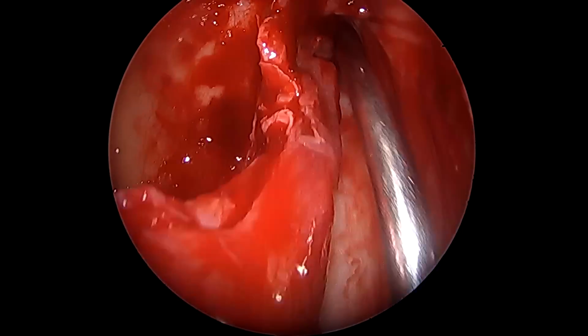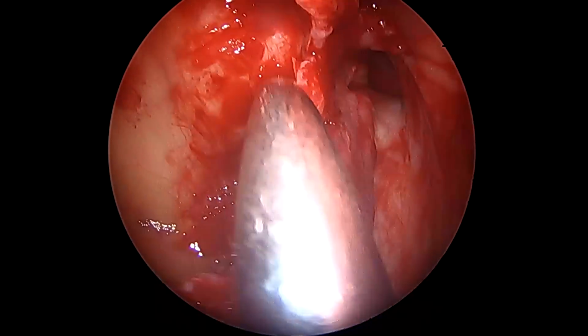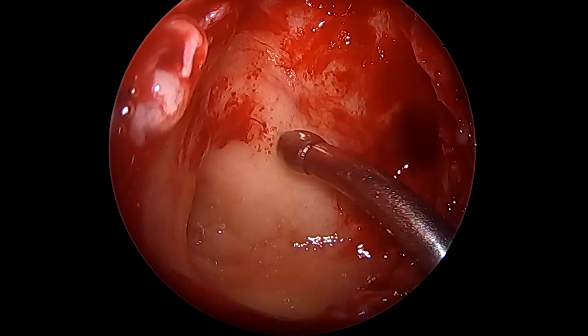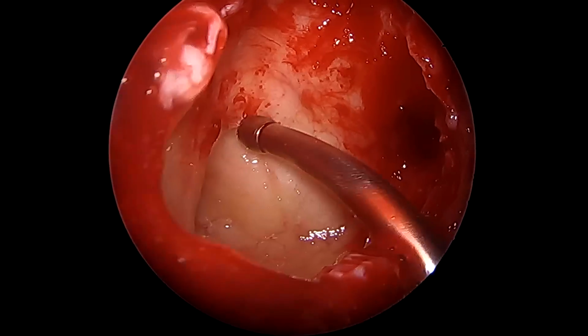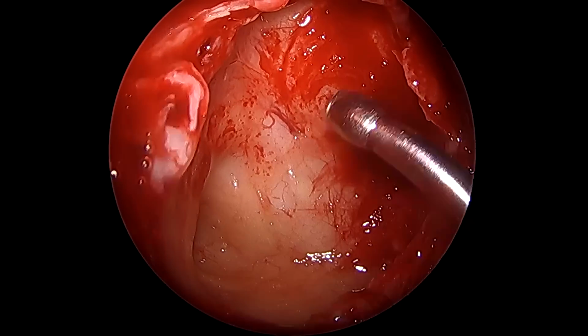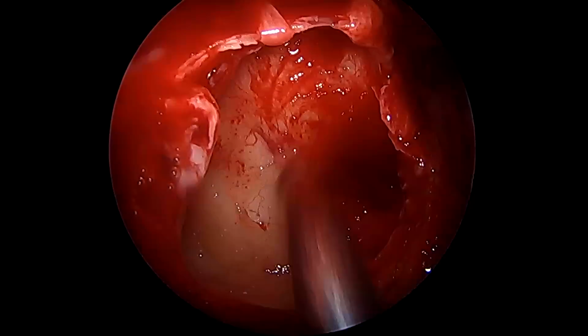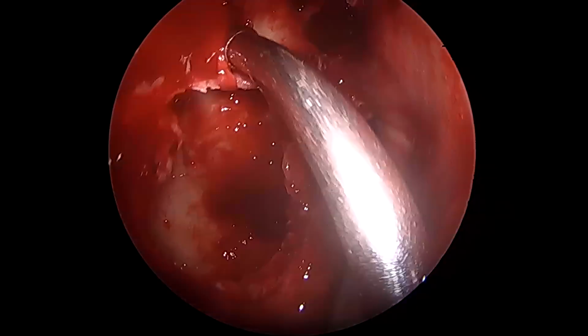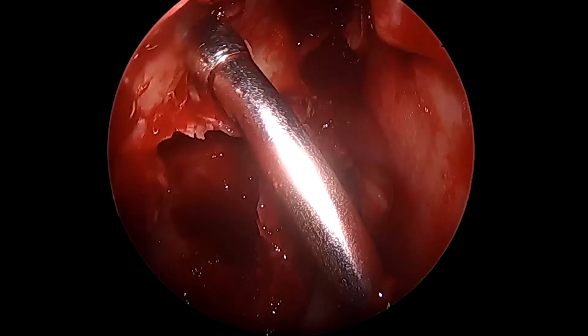So when the patient comes for a follow-up in the OPD itself, I can just put a normal 0-degree or a 70-degree endoscope and examine the entire maxilla without having the need to go through the external canine fossa or the prelacrimal approach. Nothing of that sort is required here. That's the orbit above, the lamina.